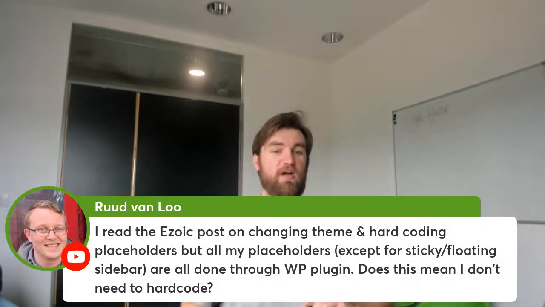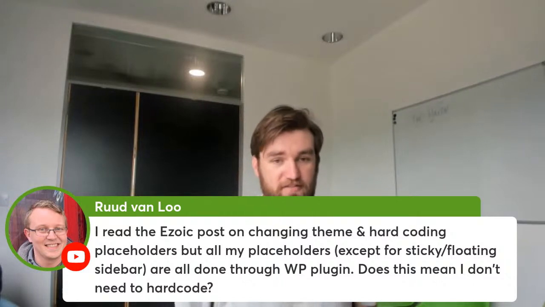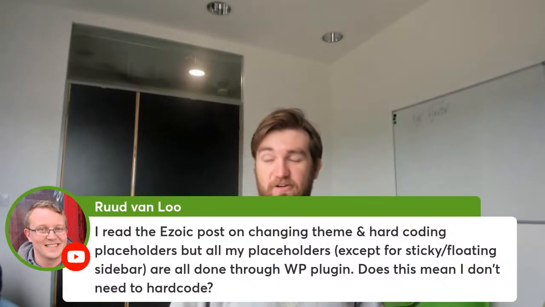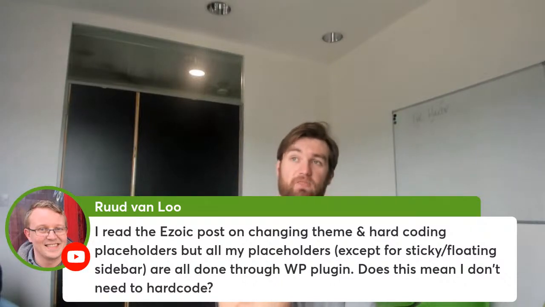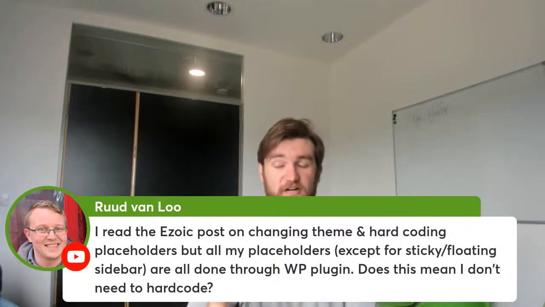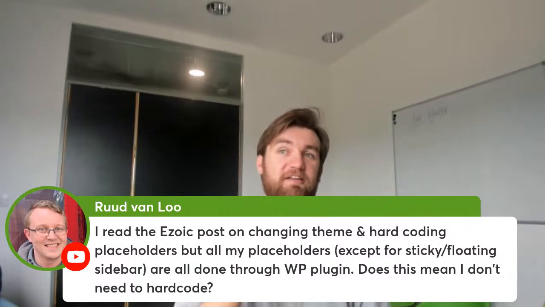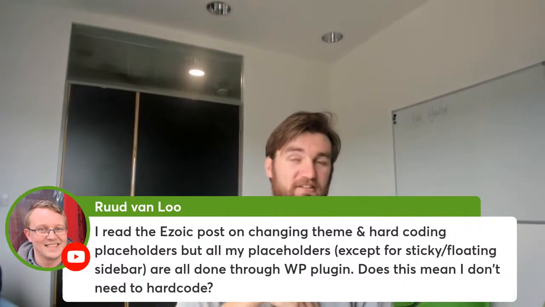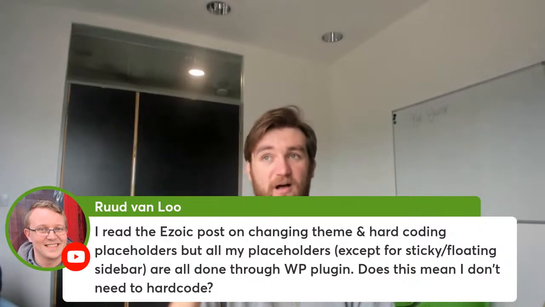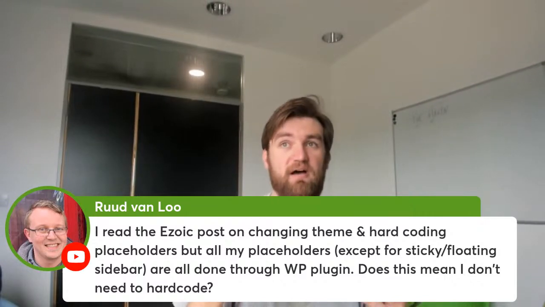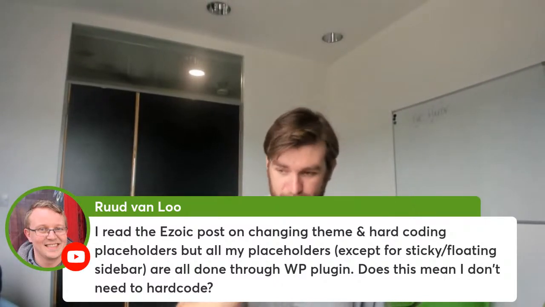Rude has said, I read the Ezoic post on changing theme and hard coding placeholders, but all my placeholders are done through the WordPress plugin. Does this mean I don't need to hard code? Yeah, so with the WordPress plugin, your placeholders should at least transfer over. And if they don't, you can fairly quickly regenerate them. The downside is that if we need to regenerate the placeholder setup, we might need to re-optimize. So you could see earnings drop while our system starts to relearn which placeholder locations are better for your user base.